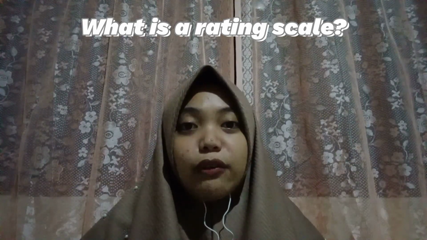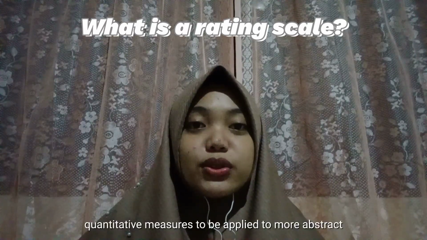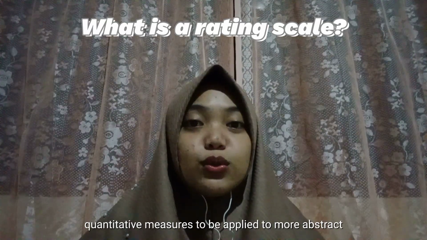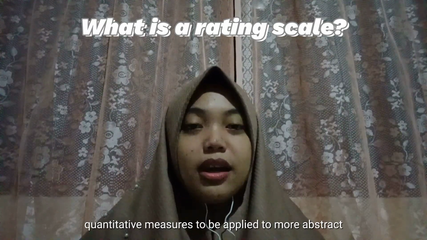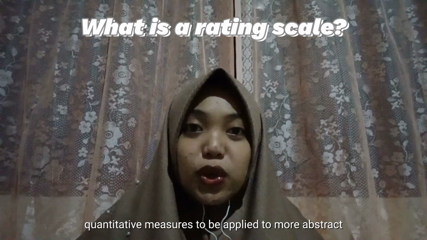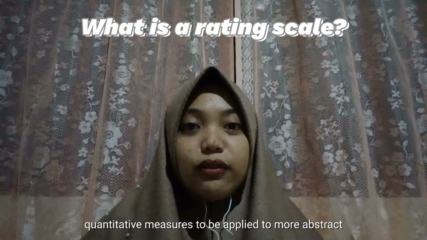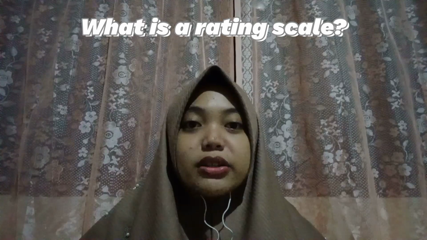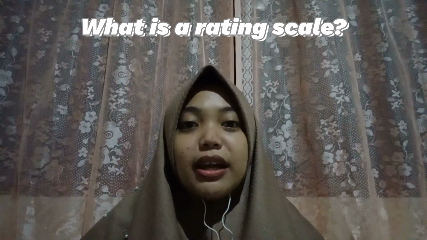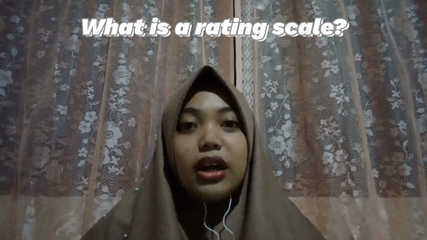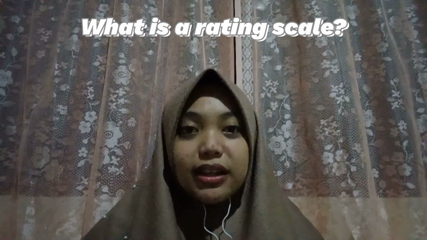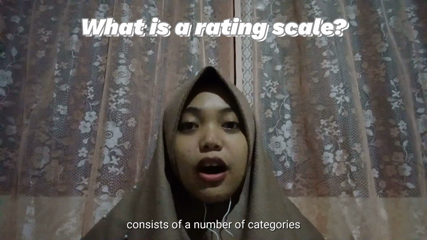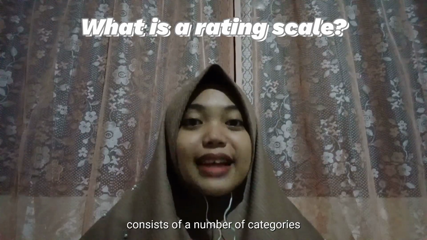Now, rating scales are popular for their ability to allow quantitative measures to be applied to more abstract subjective sentiments. Basically, rating scales are used to quantify abstract things, such as satisfaction, experience, perception, and feeling that are difficult to quantify. But when done well, a rating scale is useful for measuring performance or effectiveness and has application in personality research. The basic feature of any rating scale is that it consists of a number of categories. These are usually assigned integers.